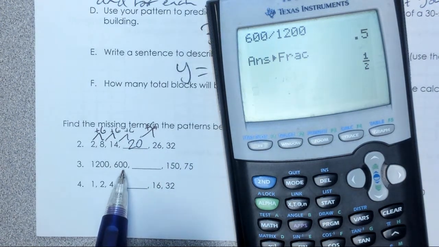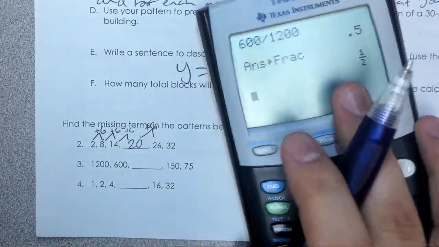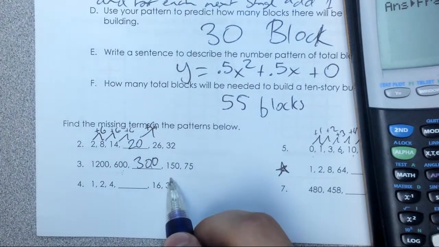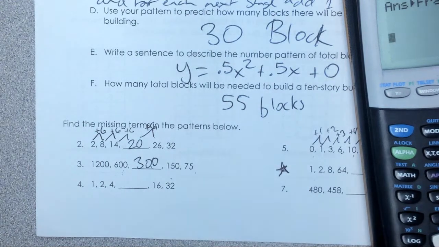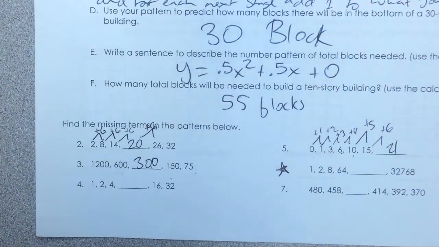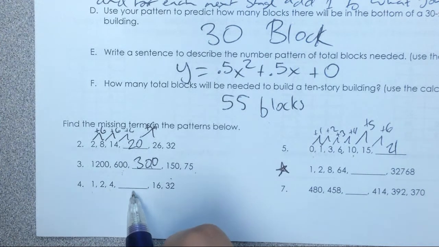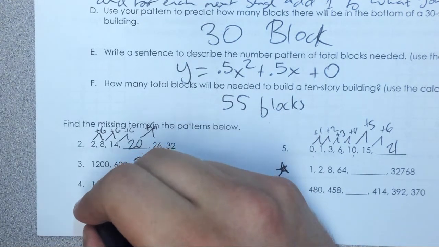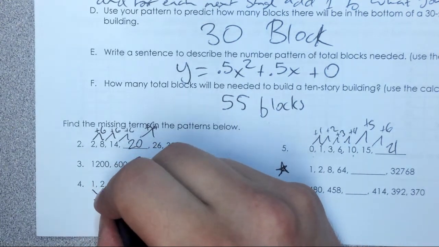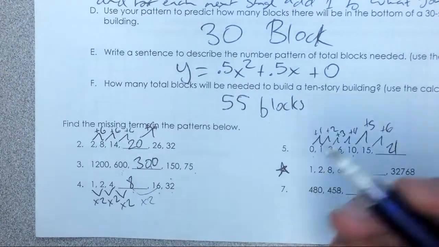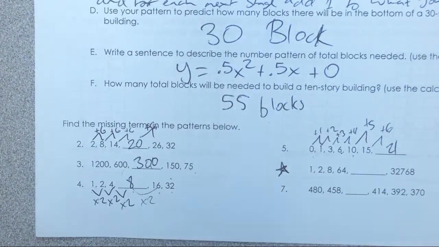So 1200 to 600 would be cut in half. 600 cut in half would be 300. 300 cut in half would be 150, and then 75. So that's the idea with that one. This one, number 4, we got 1, 2, 4, blank, 16, 32. This is 1 times 2, 2 times 2, 4 times 2 is 8, and then times 2 would be 16. So this is a multiply by 2 pattern.